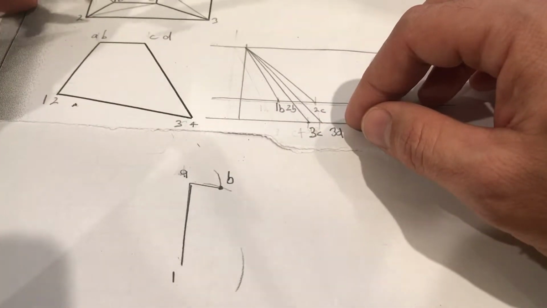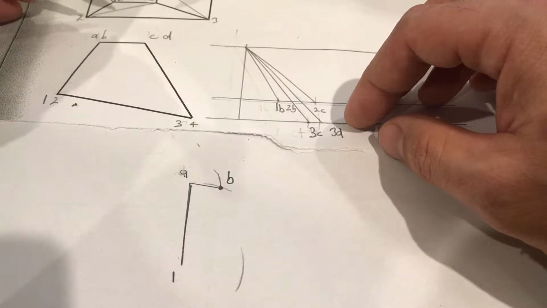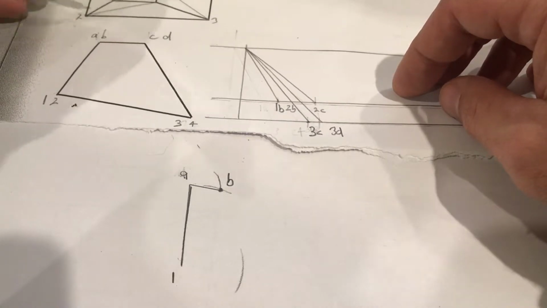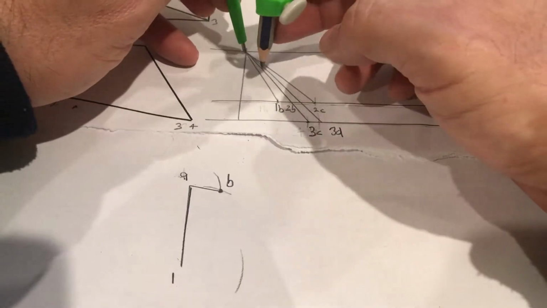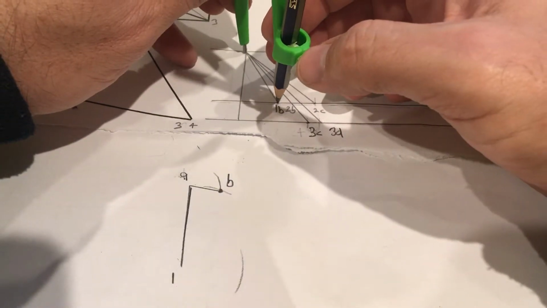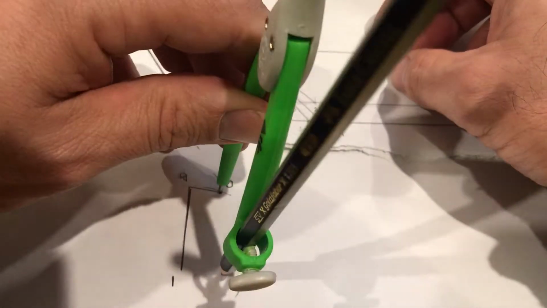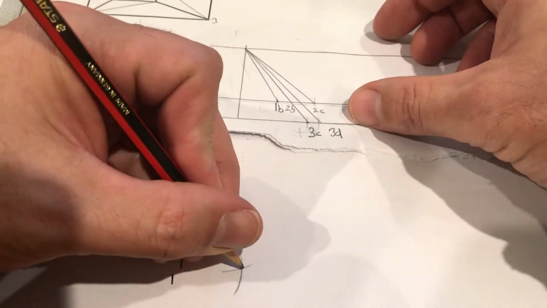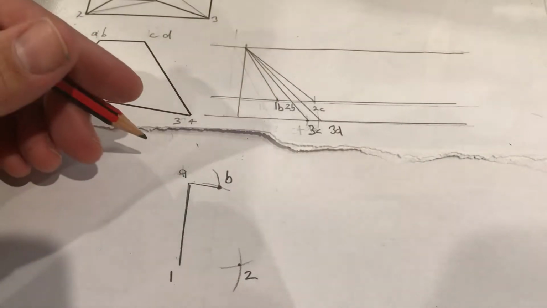We need to find another line that's running to that 2 point. Okay, and there's one running from B, B2. Okay, which is this line here, 1B, 2B. Okay, so we'll take that distance. Okay. And we'll swing it here. That gives us our second point. 1, 2. So now we can join those lines up.